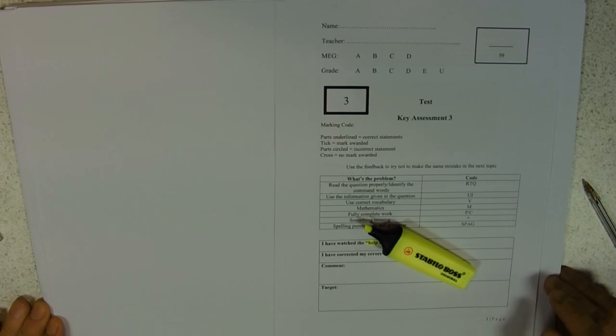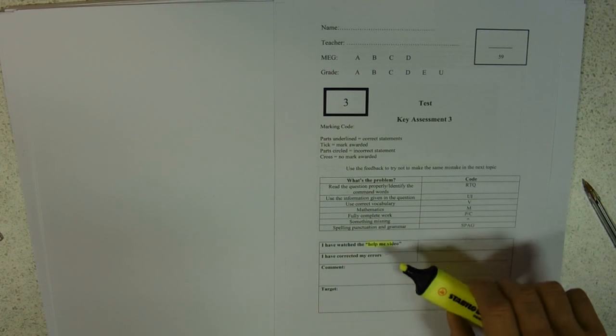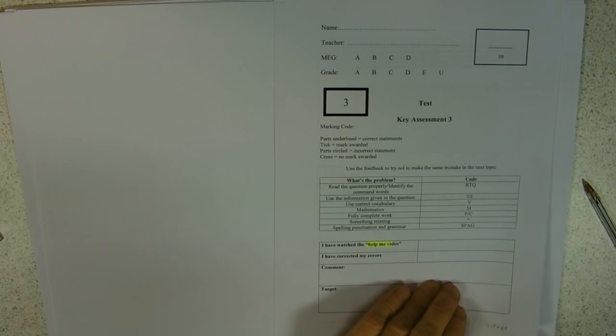This is the model answer video, Key Assessment 3, Paper 3, Lower 6 Core Concepts. Hopefully you've watched the Help Me video with a few teasers and trying to get you thinking in the right direction. This is question 1.